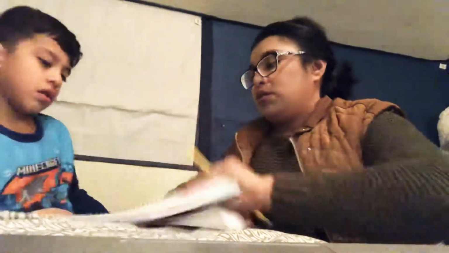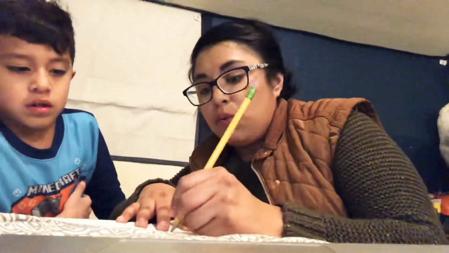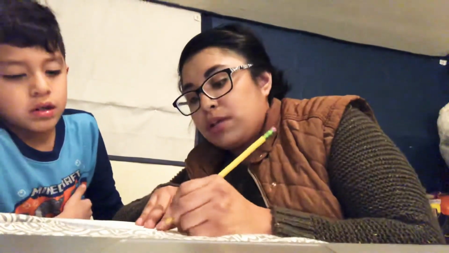All right. Let's use a new clean sheet of paper. So our problem says Sam has 4 hats, right? 1, 2, 3, 4. So Sam has 4 hats. And how many does Josh have? 8.